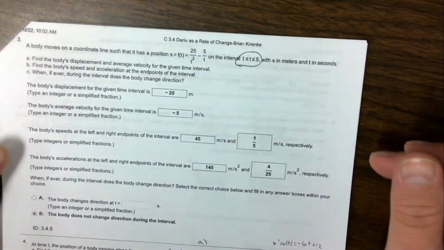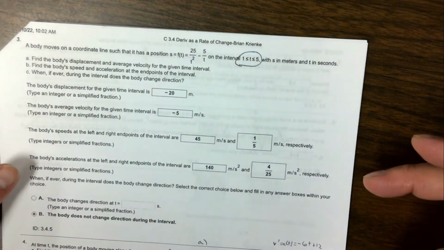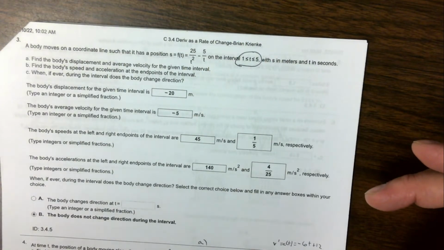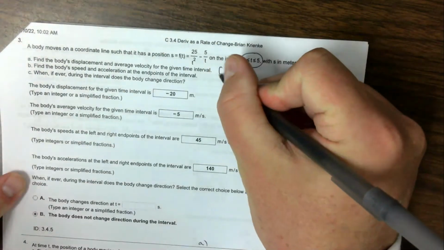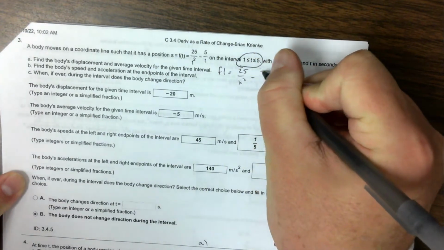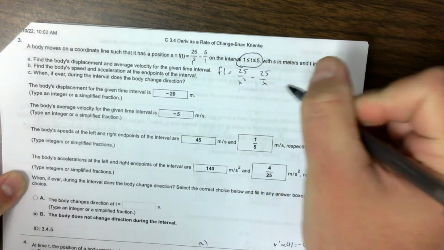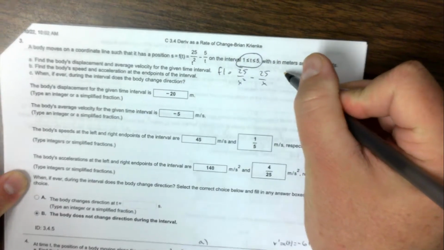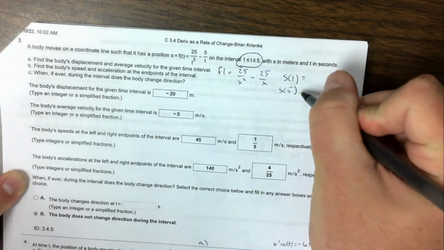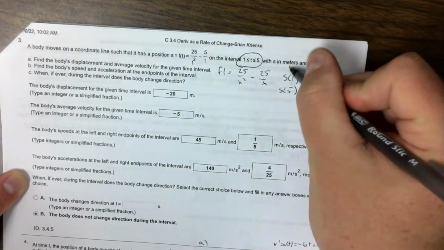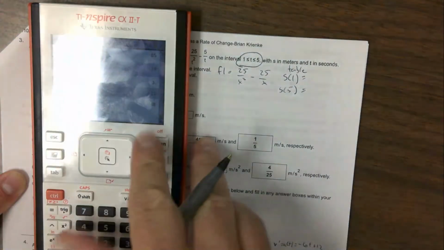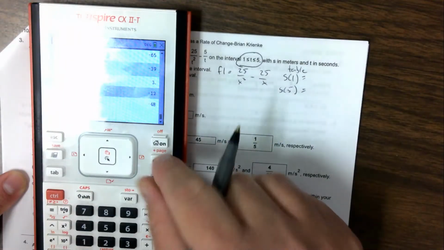And so on this one, you know what? I'm going to keep this very simple. I'm going to call F1 equal to 25 over x squared minus 25 over x. And I want S of 1 and S of 5. I'm going to get that from the table. If you use your table, you shouldn't make a sign mistake, hopefully.